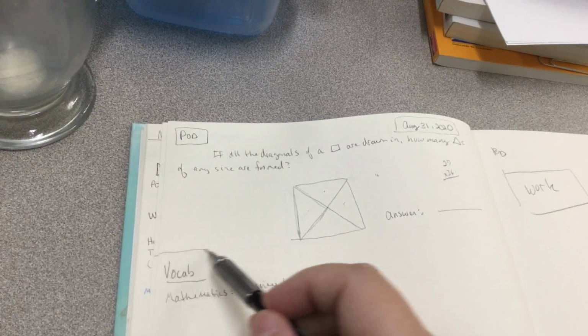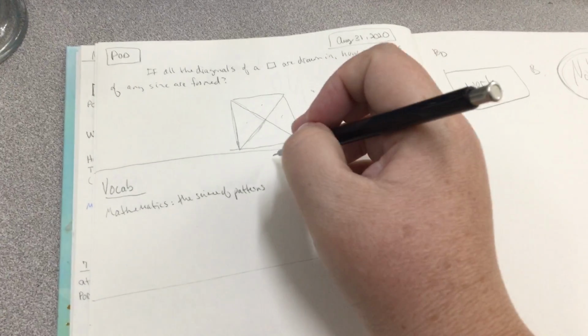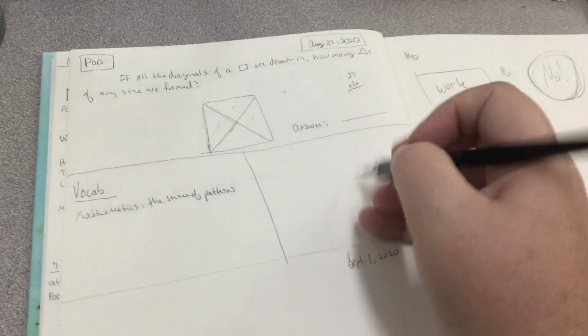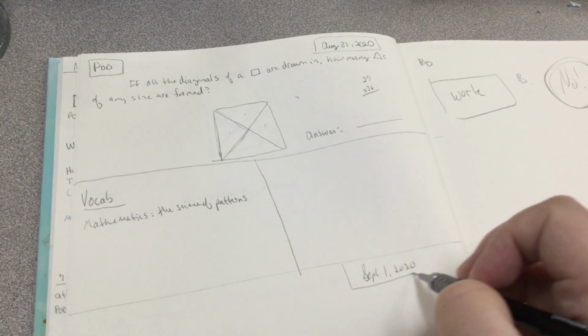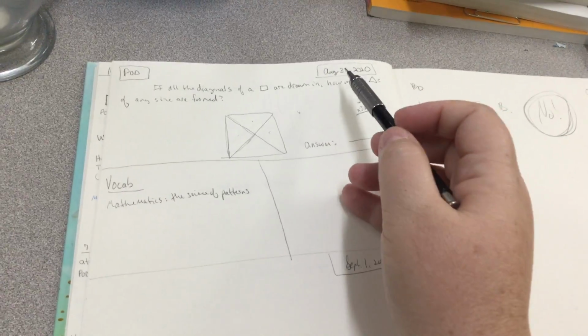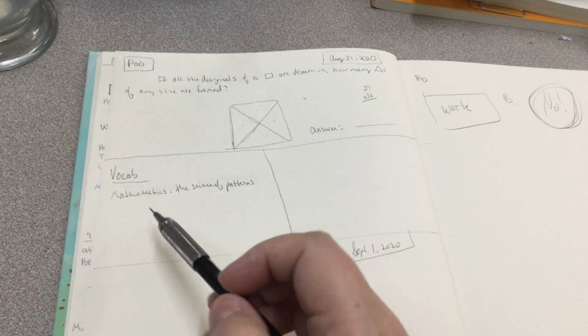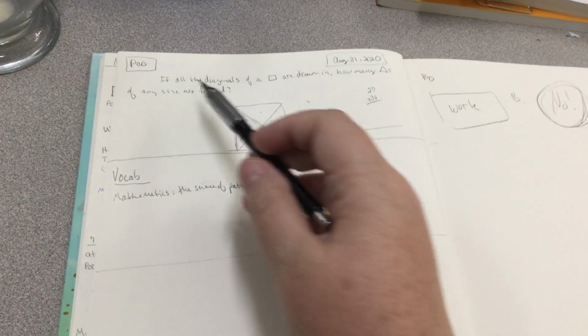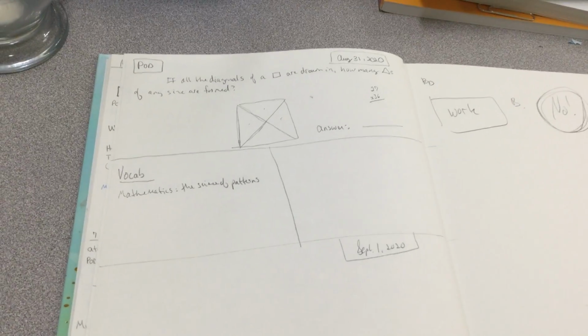Sometimes they separate things from other things, like the vocabulary from the POD, with boxes. Sometimes they draw even more boxes in between, and they put something else here. You can get as structured and detailed, as interesting as you want. But my basic requirements are, I need to see the date, I need to see labels, POD, vocab, I need to see the vocab, I need to see the question and the work that you did, okay?